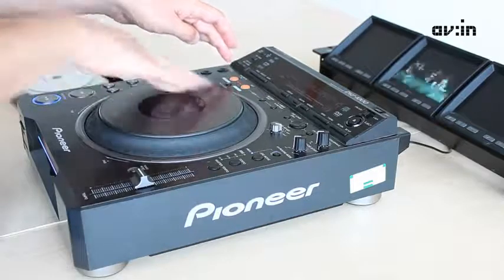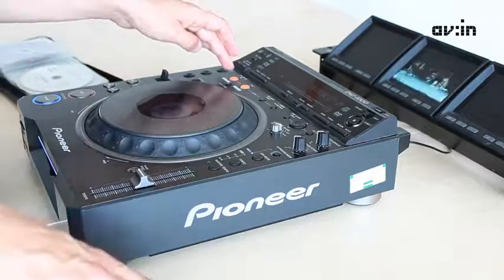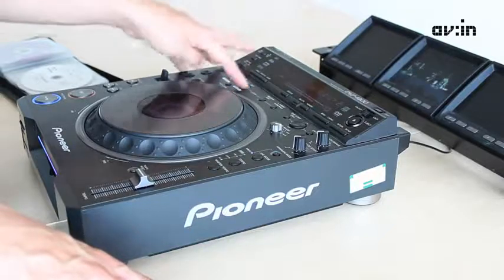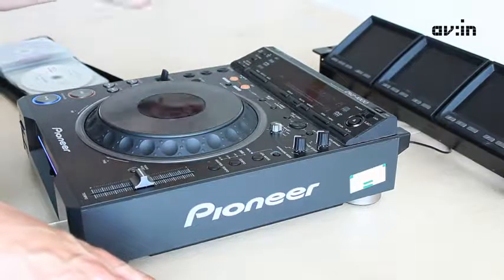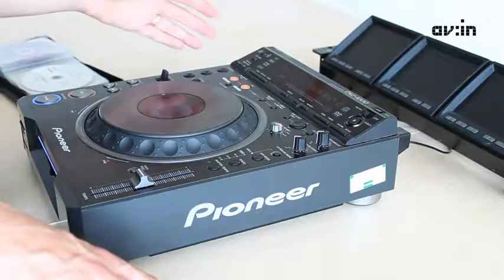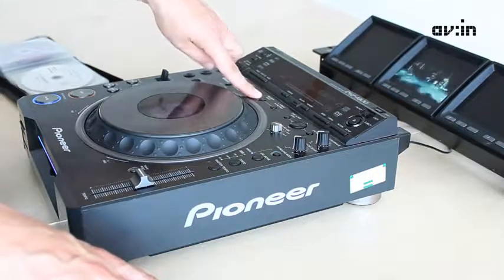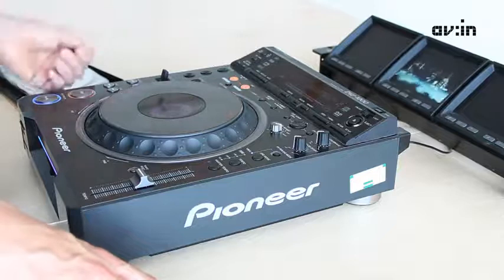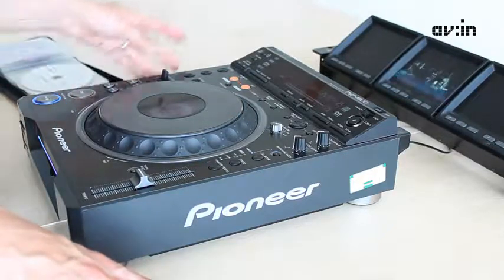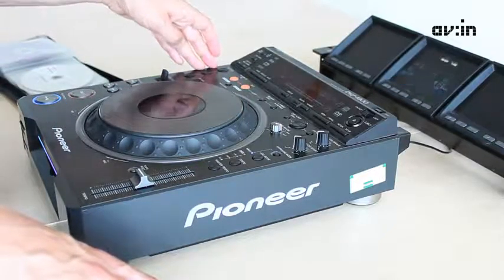You can exit the loop. Let's find a section where something interesting is happening, and you've got it in here, and you've got it out, and it's going to play continuously as long as you don't press the exit button. Press the exit button and it carries on. You can also have a hot cue.